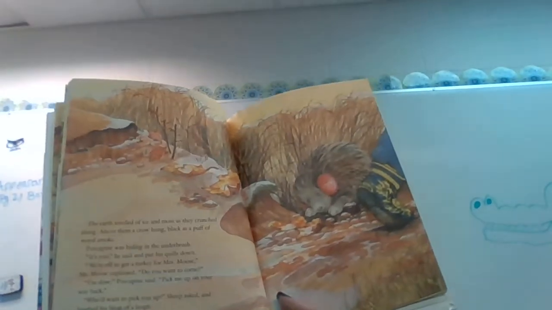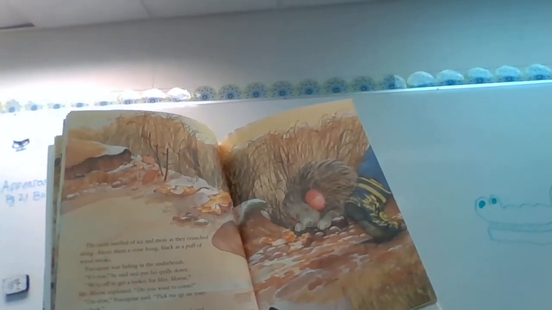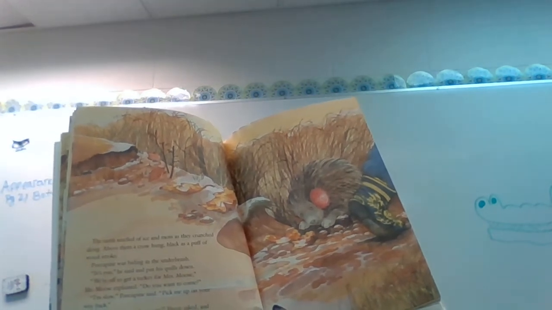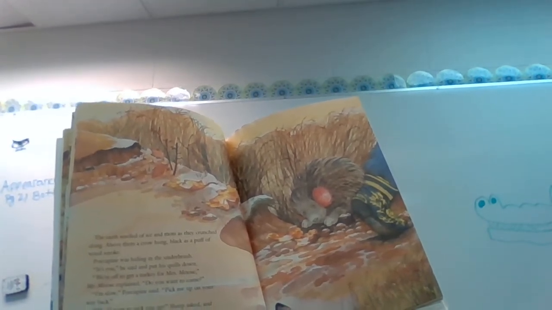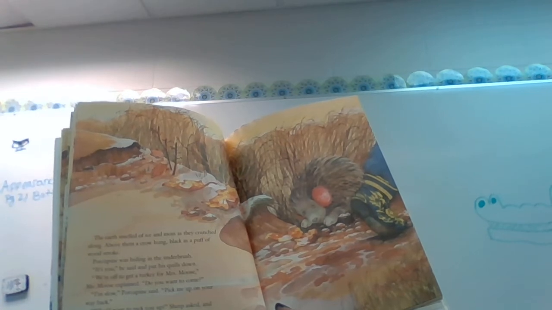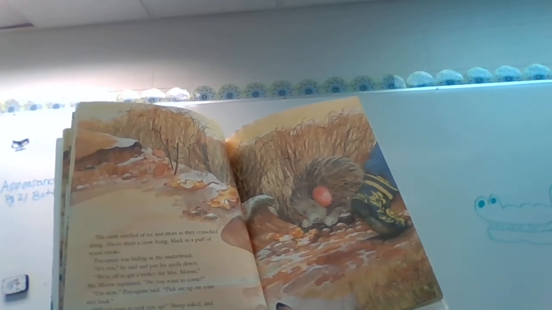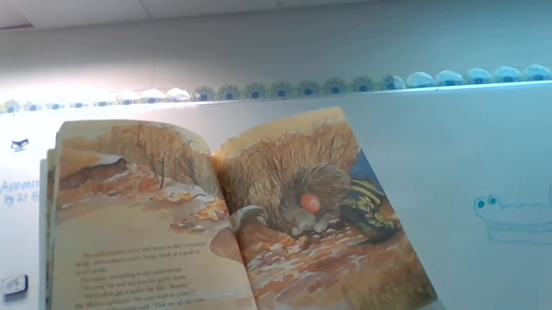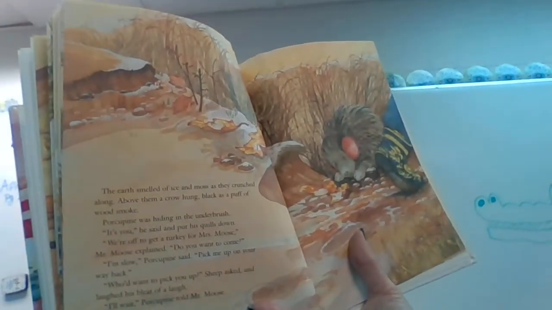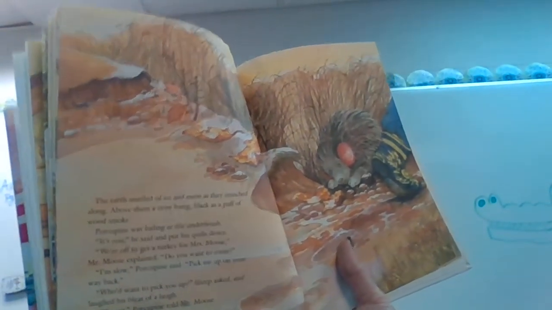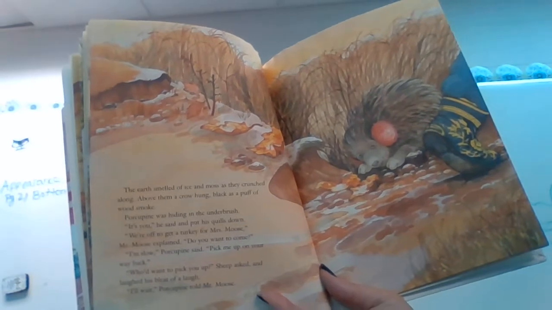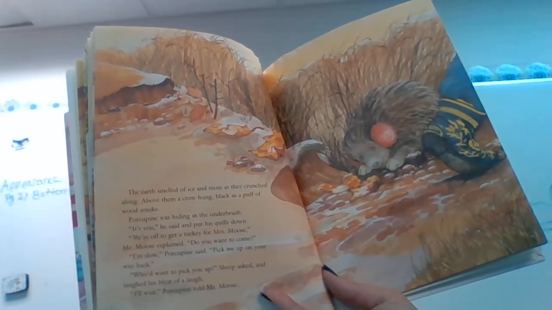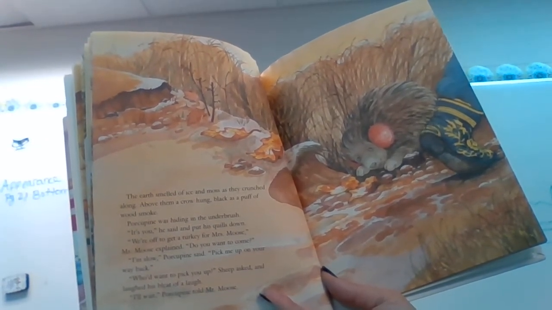The earth smelled of ice and moss as they crunched along. Above them, a crow hung black as a puff of wood smoke. There's a simile. Black as a puff of wood smoke. Porcupine was hiding in the underbrush. It's you, he said, and he put his quills down.